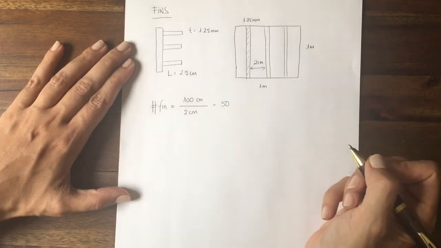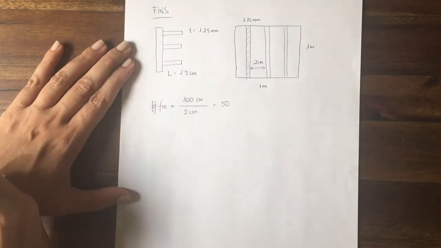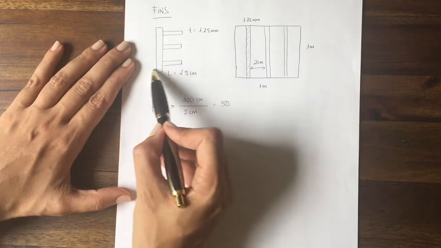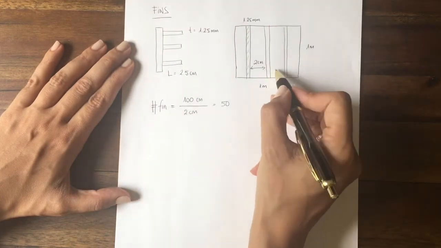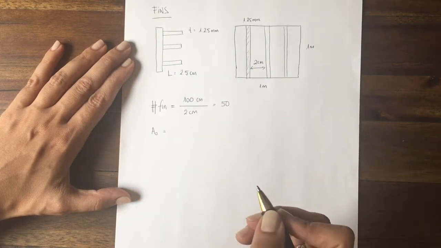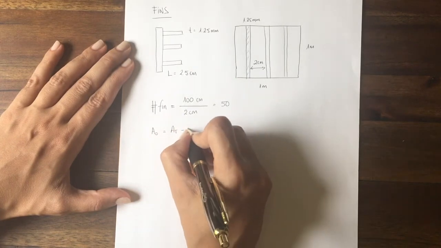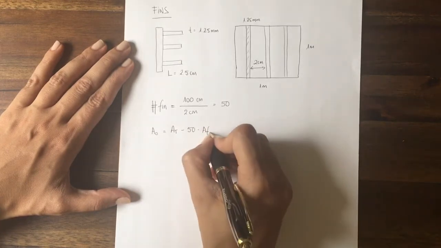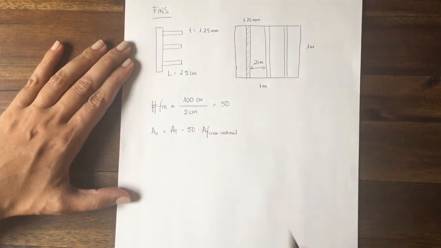In order to calculate the area of the fins, and also the area of this element without the fins, that is A sub 0, we also will need the help of this diagram. So the area A sub 0 is equal to the total area minus 50 fins times the cross-sectional area of the fins.